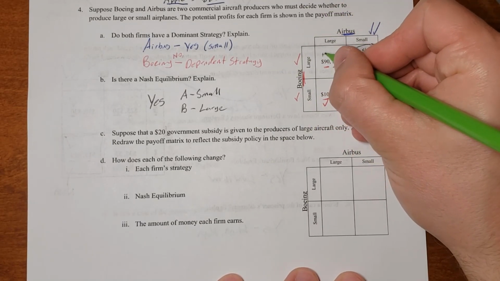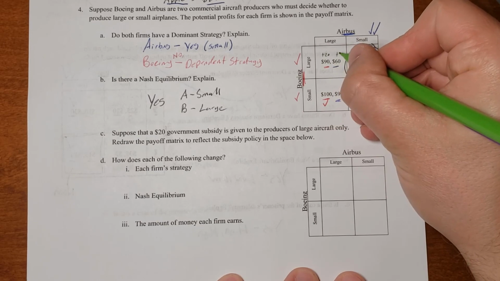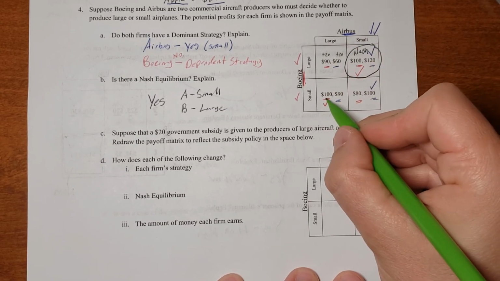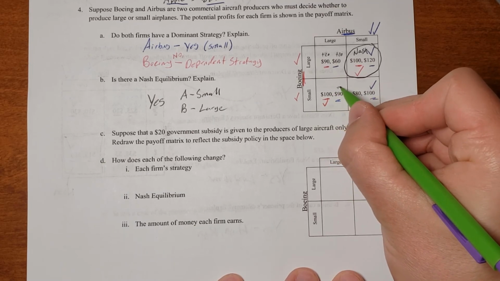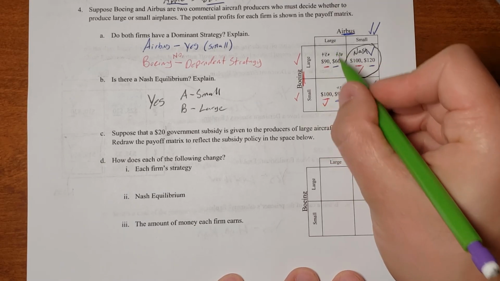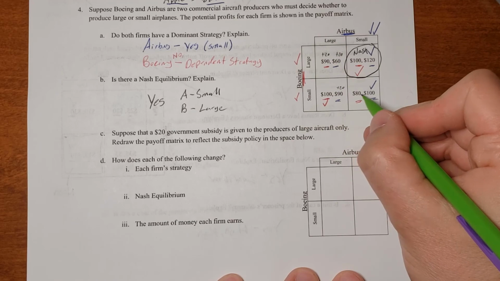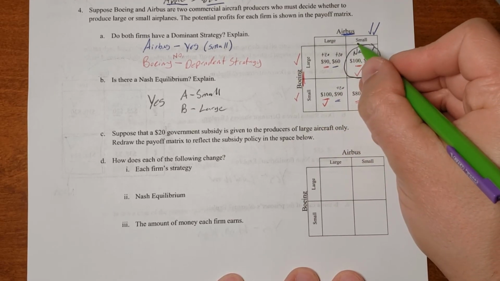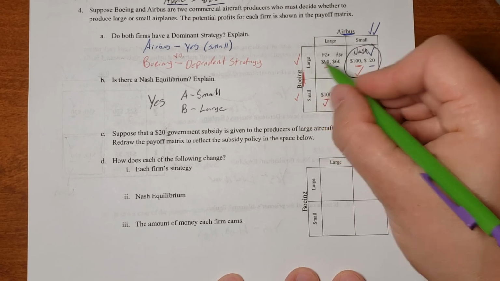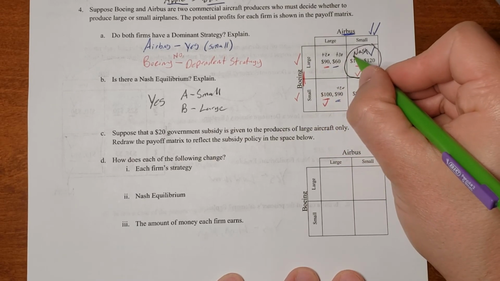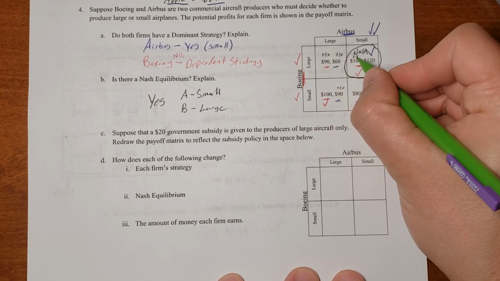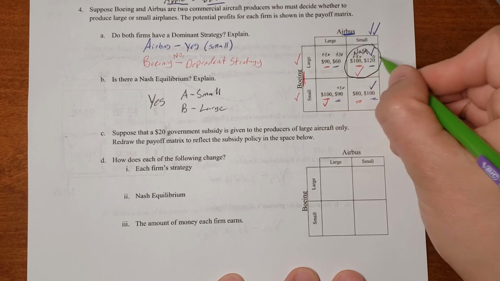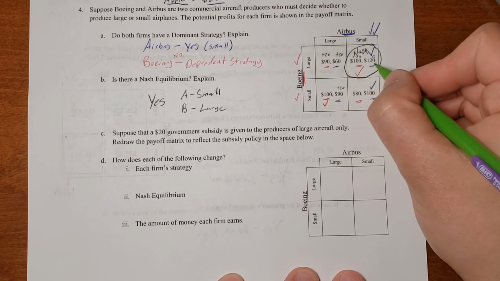So that's plus 20 here, plus 20 here. That's small, so that's not going to count, but this one will, right? Because that pertains to large airplanes. These are both small, and this is for large airplanes. So we would add $20 here, but not here, okay? So we're not going to add anything to small airplane production.